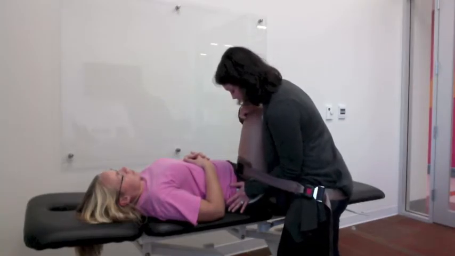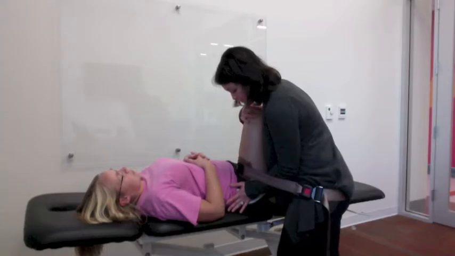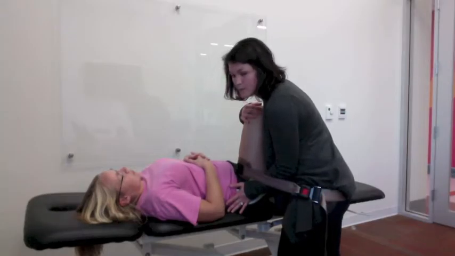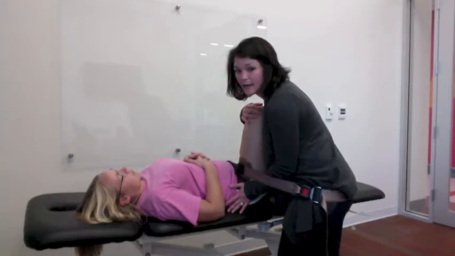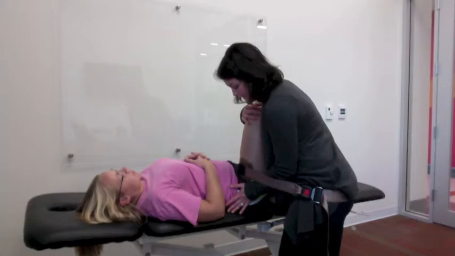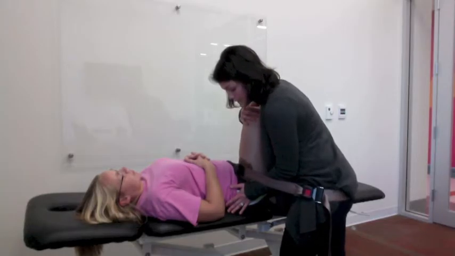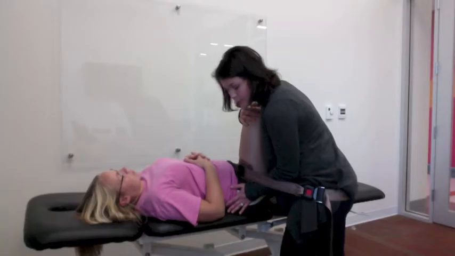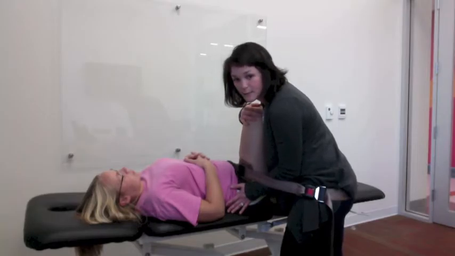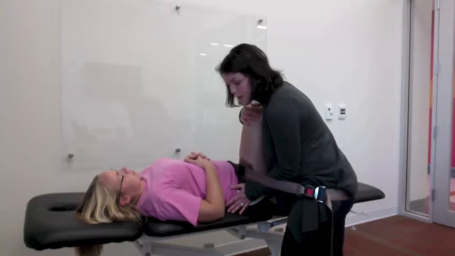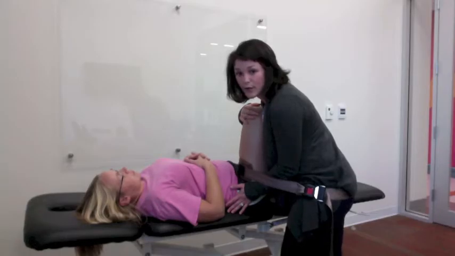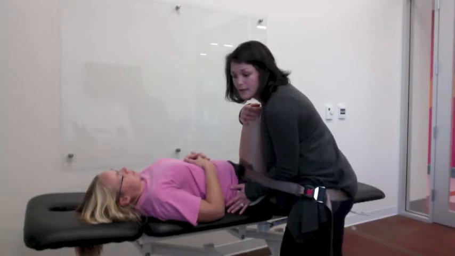So you're stabilizing here. You want to apply a distraction force with the mobilization belt by pulling laterally, and then apply a posterior force through the femoral shaft down towards the table. And you can do any of the 4 grades of mobilization here.